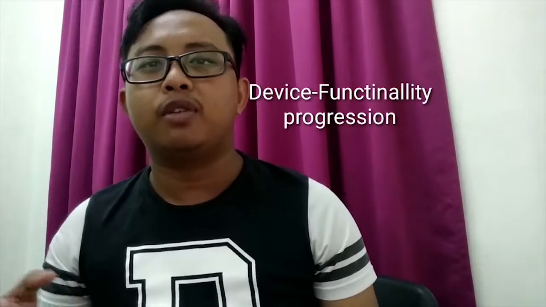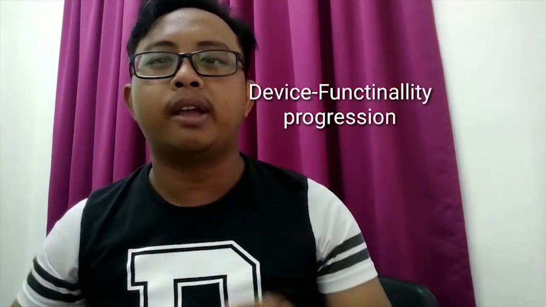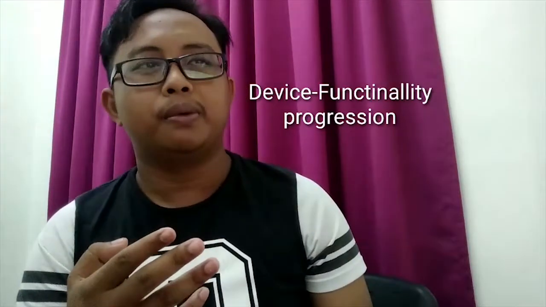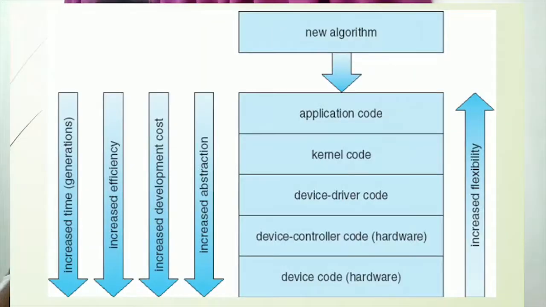We also have the device functionality progression in a diagram below.